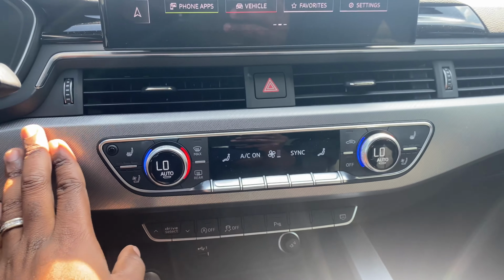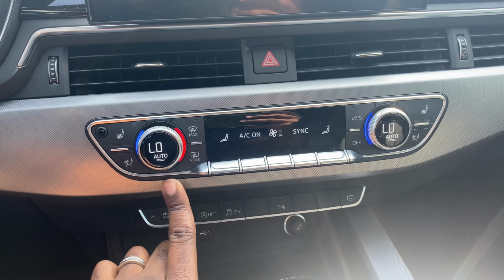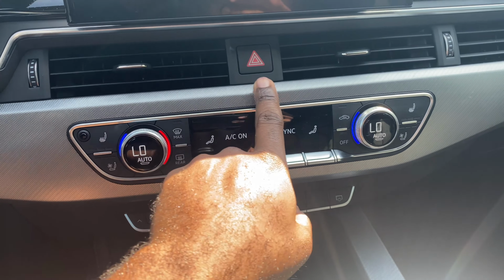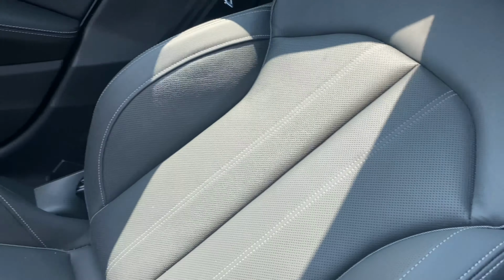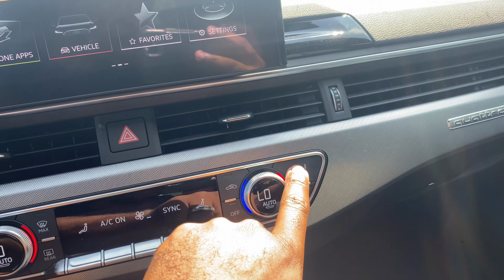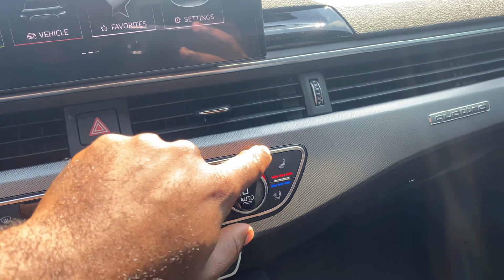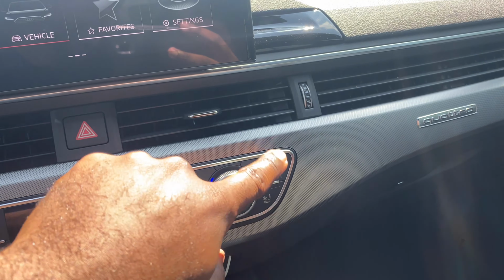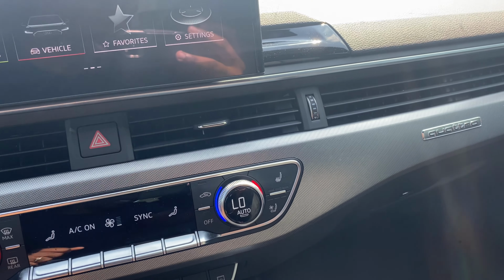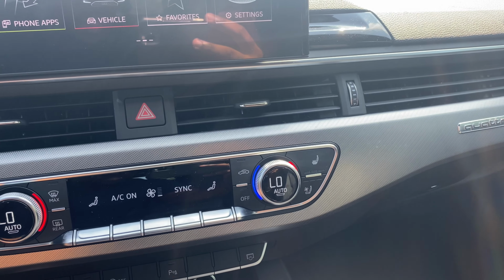This vehicle is covered in what seems to be a stamped aluminum design. It's really nice. And you have your leather seats here in the front, which are heated and cooled both for the passenger and for the driver. And you can do this at the same time. Most vehicles won't allow you to do that, but in this vehicle you can.